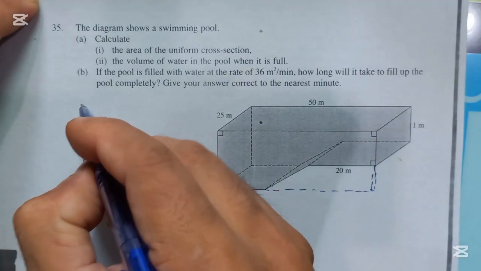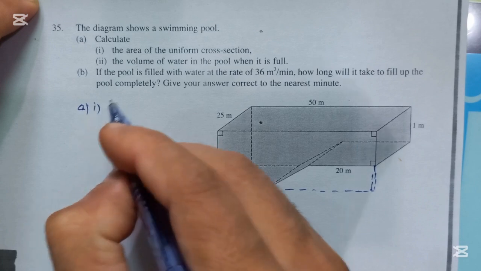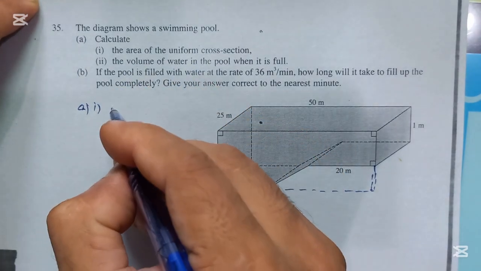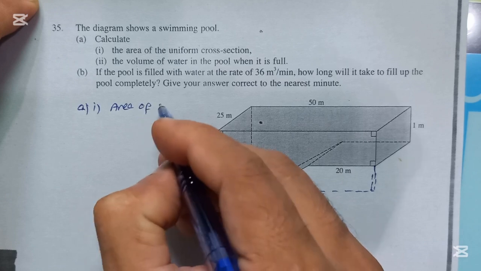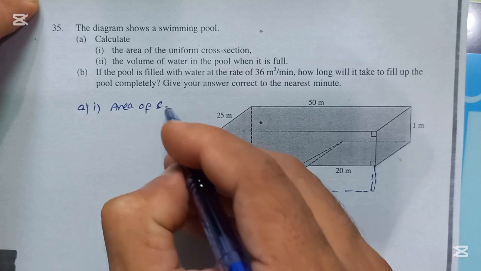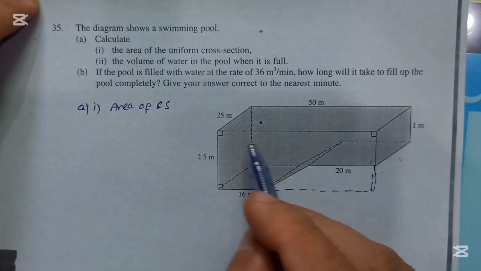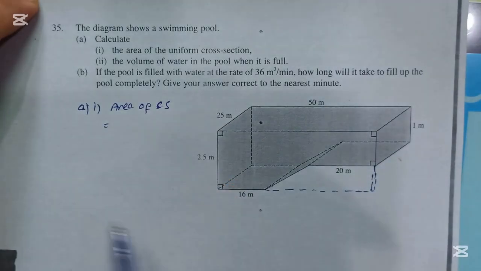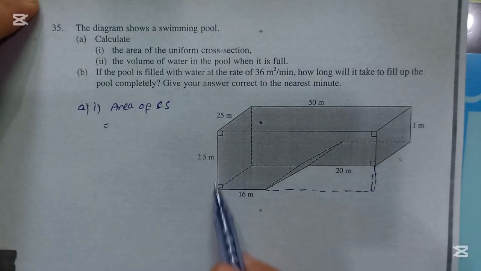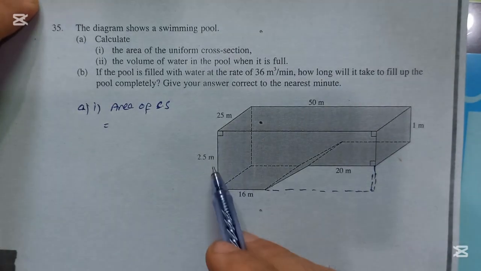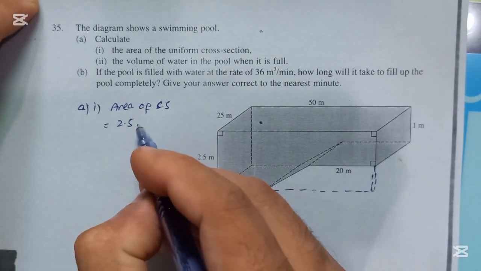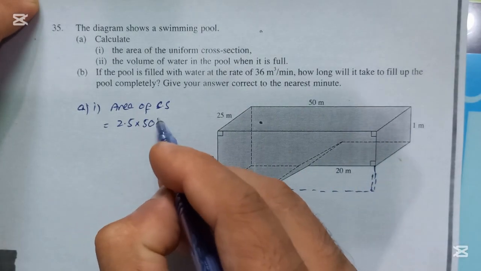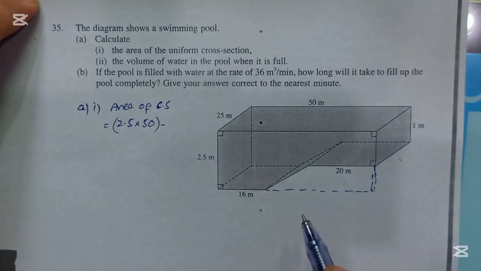So a part's first part, area of cross section, will be equal to rectangle, whose dimensions are 2.5 by 50, minus trapezium.